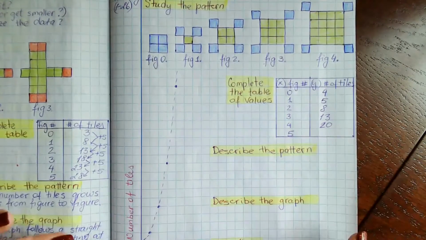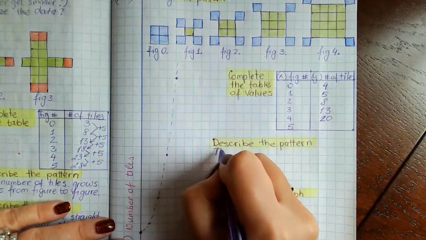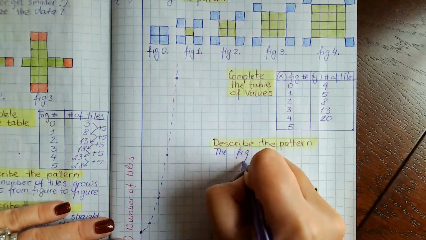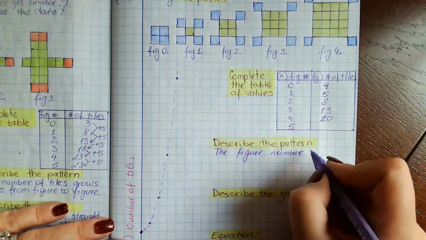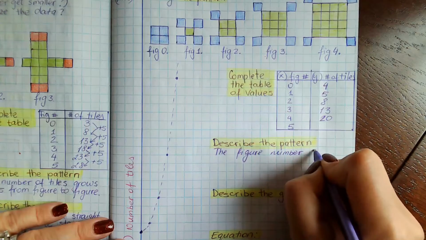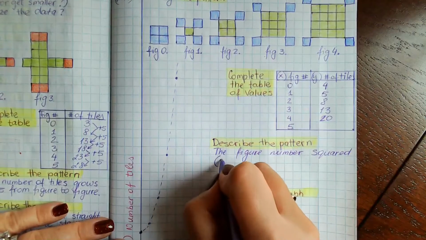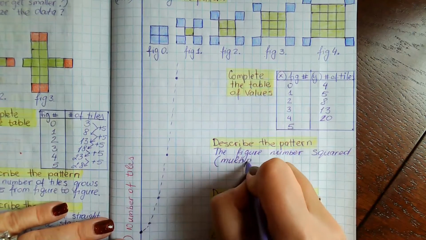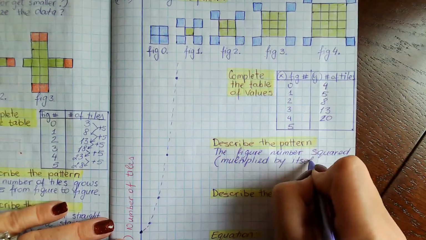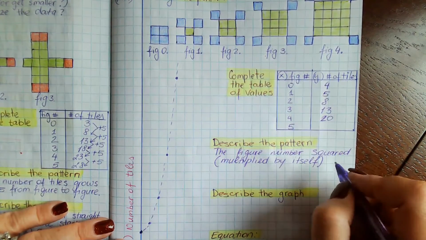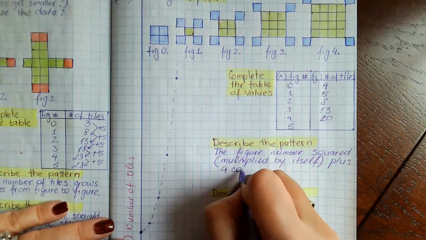So to describe the pattern, we can say that the figure number squared (or multiplied by itself) plus 4 corner tiles.